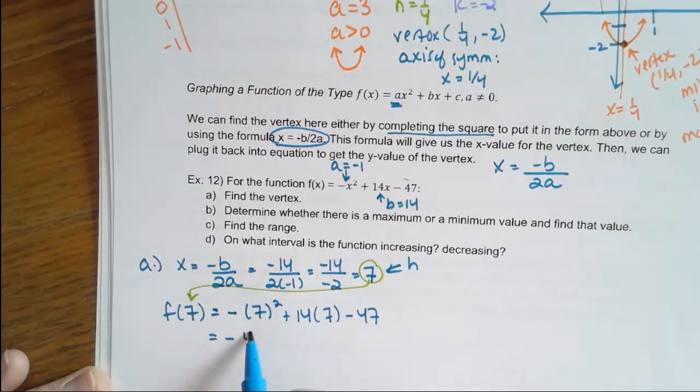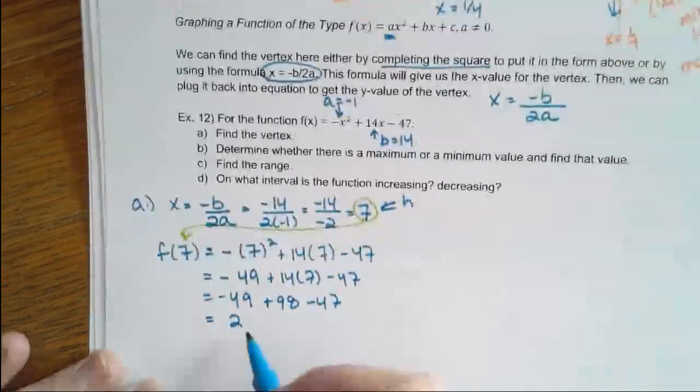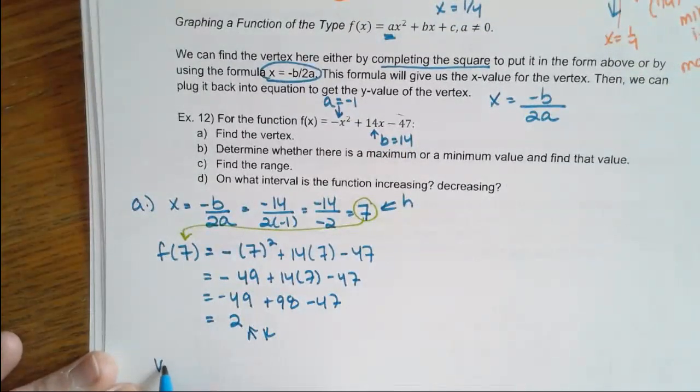So 7 squared is just 49. 14 times 7 is 98. And you actually end up with 2. So this is your k value. So the vertex is always of the form h, k, and it is going to be 7, 2 here.